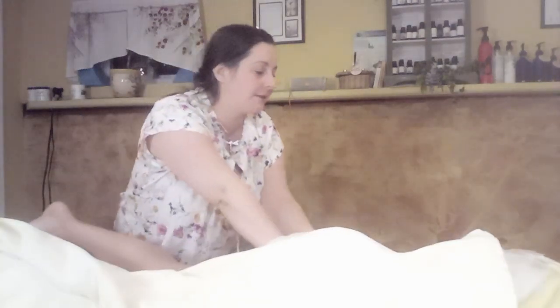Now, if your internal rotators get tight, then that can affect your walking gait. My internal rotators get tight, and so I have a very short stride, and I didn't realize that for a really long time. Like, why do I have such a short stride?